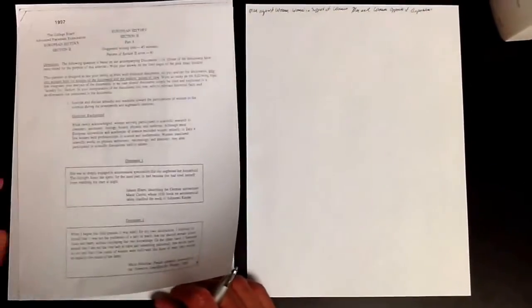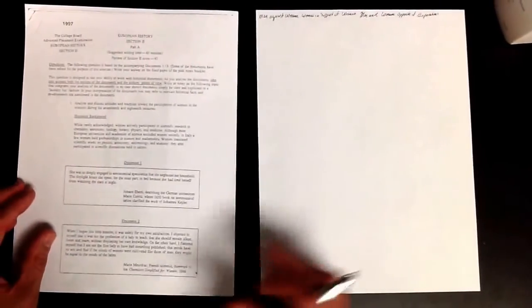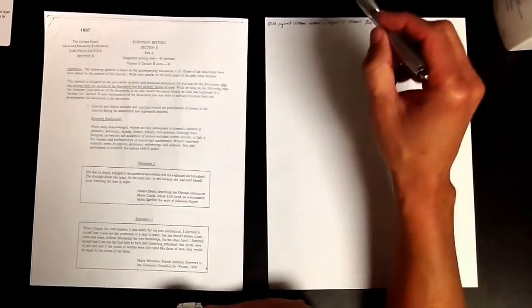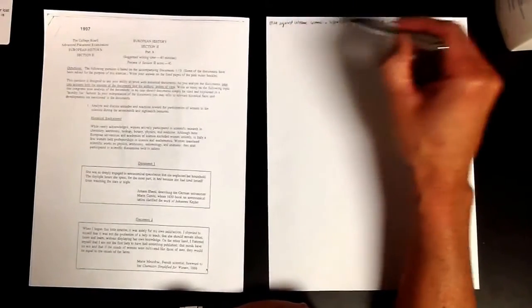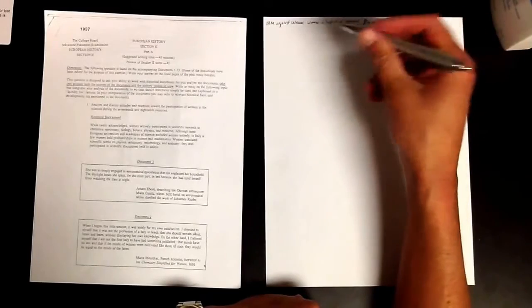Part two for creating my matrix is now that I've gone through all these different documents and I've started to see some patterns emerge. I've written some of the patterns I think that I have available to me. I've written them down up here. I've just kind of taken little notes, jotted them down.